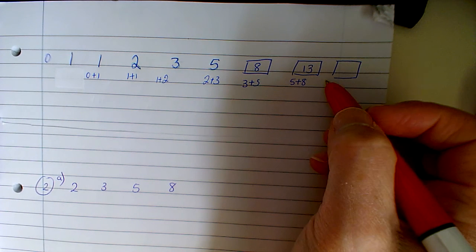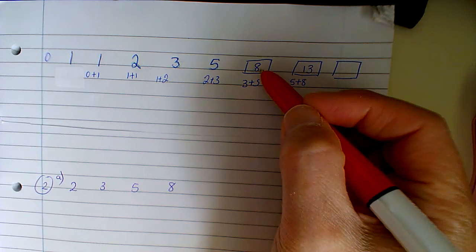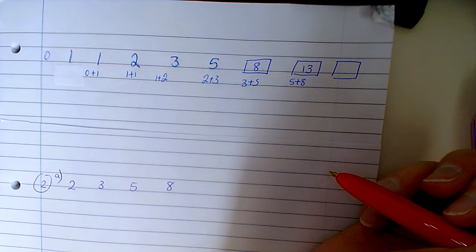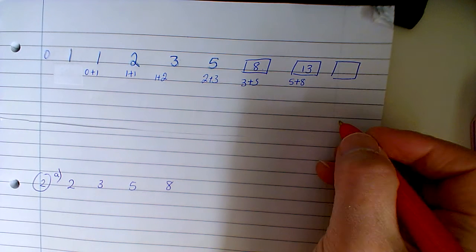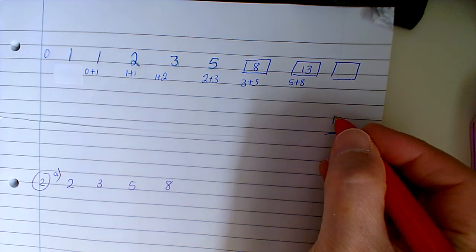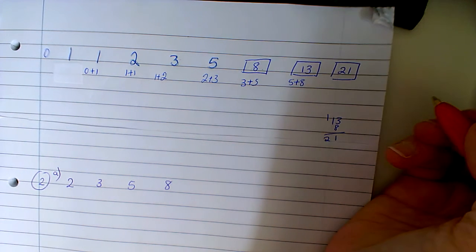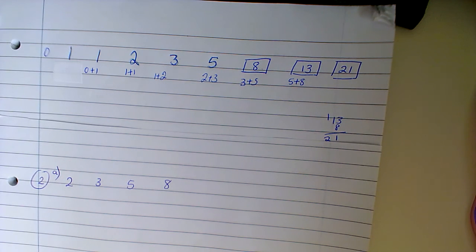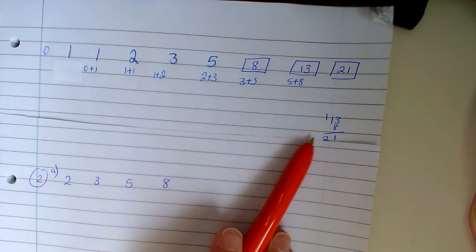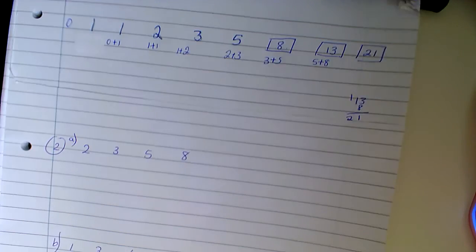Okay. In order to get this term now, I need to add these two together. If you're struggling adding, you can do the little column method. So 8, 9, 10, 11, and 21. So our next term is 21, and so forth. Don't be afraid to write your workings out and show them. Okay, let's have a look at the next one.